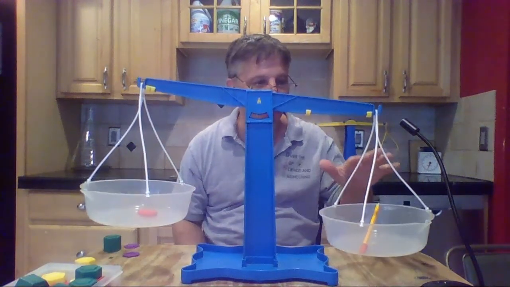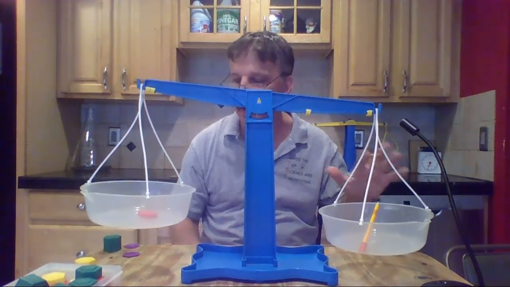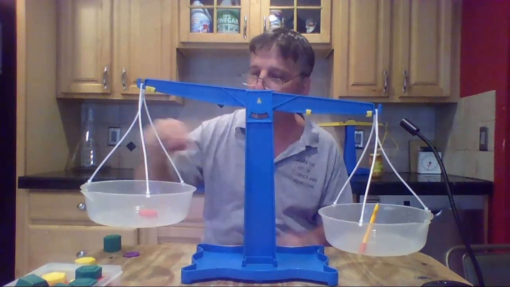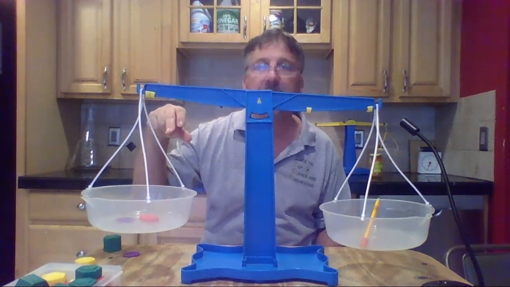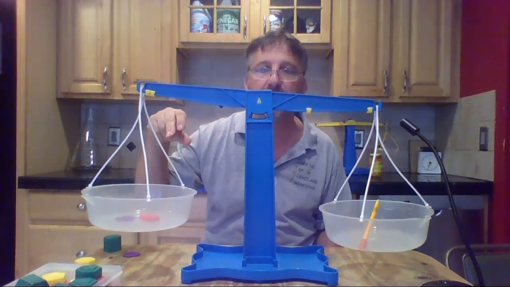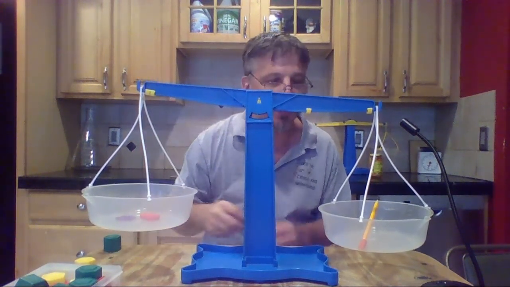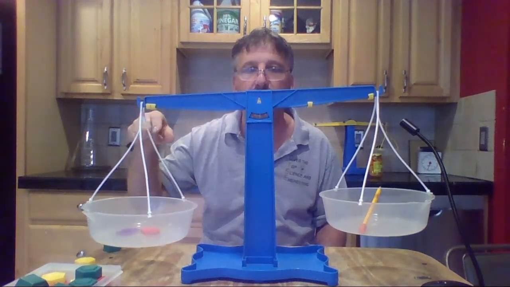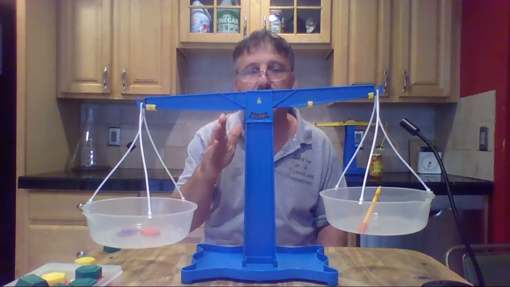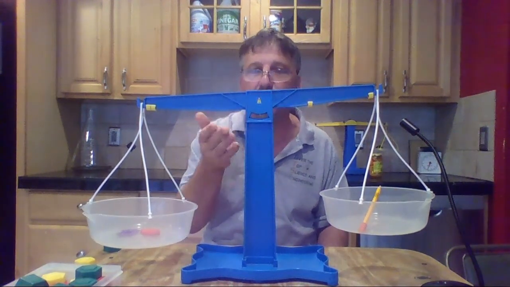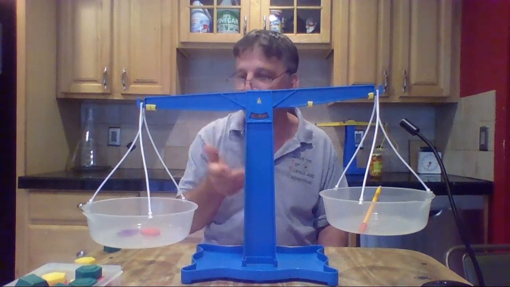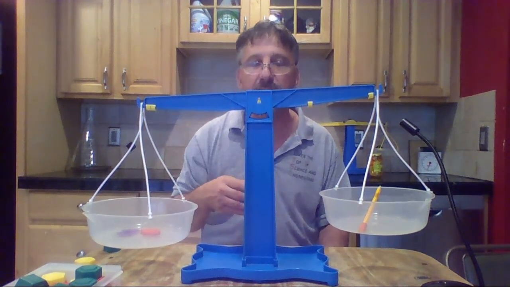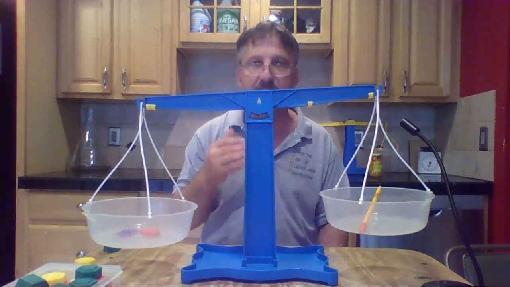All right, well, the pencil's more than 5 grams. So now we'll use the purples, which are 1 gram each. So let's see. That's 6. All right, it's a little more than 6 grams. Let's try this one. There we go. Looking good. All right, it's a little more than 6, a little less than 7. So it's about 6.5 grams. It's halfway in between. So the mass of the pencil is 6.5 grams.